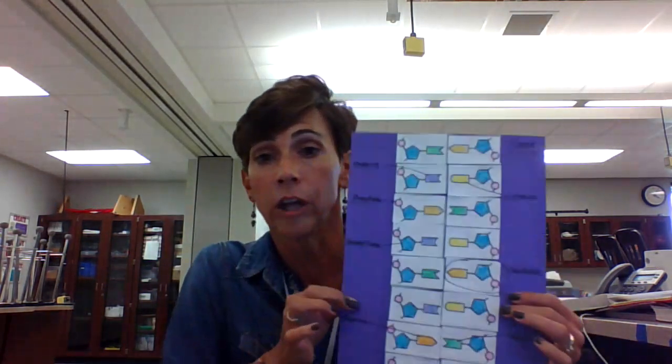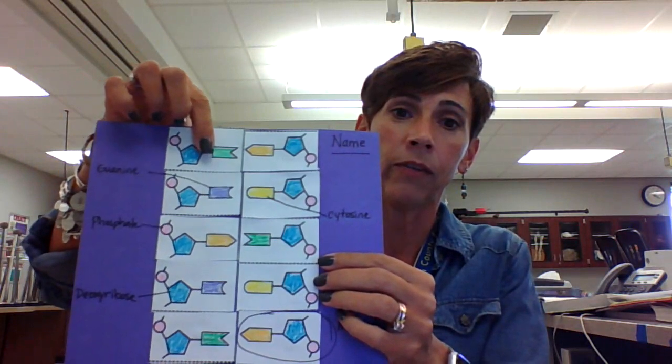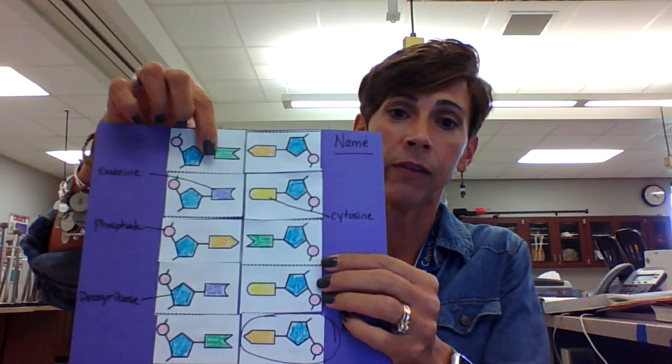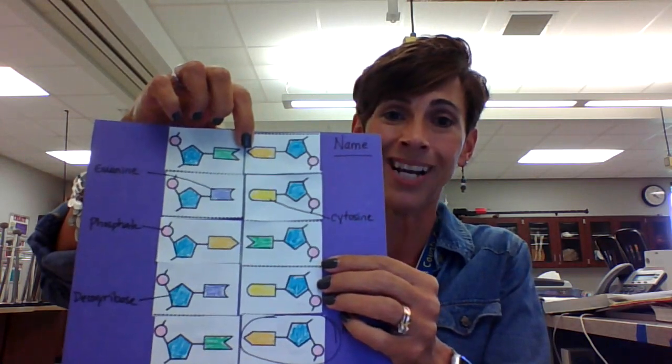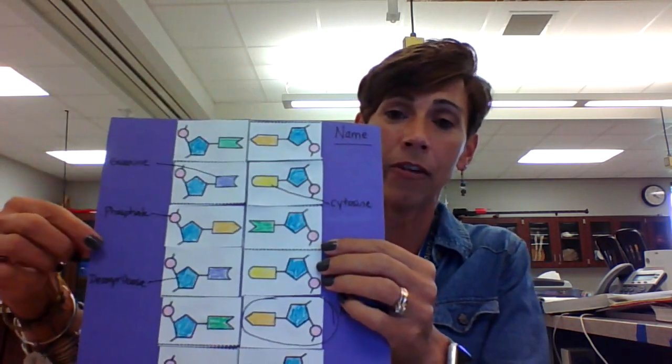So, apple is in the tree, adenine goes with thymine, and then car goes in the garage. Cytosine matches up with guanine. Well, you're going to put that together with these pieces. And if you can see how some of the pieces, see how this green piece looks like it's a puzzle piece that fits with this one. All right. That's how they're going to be matched up.